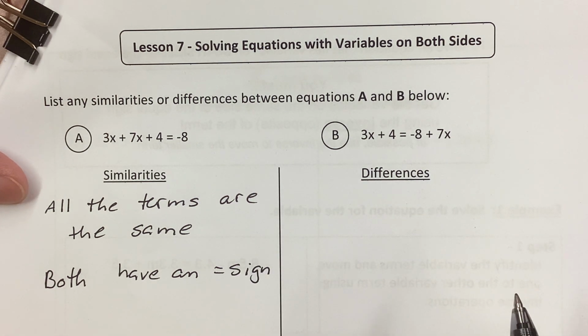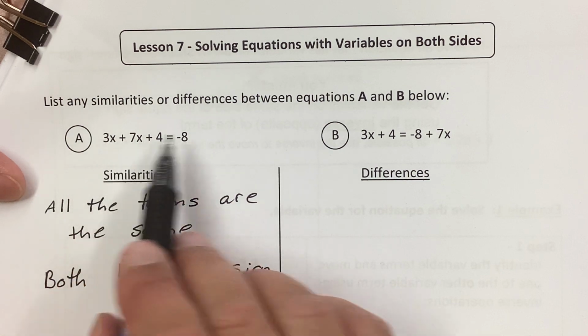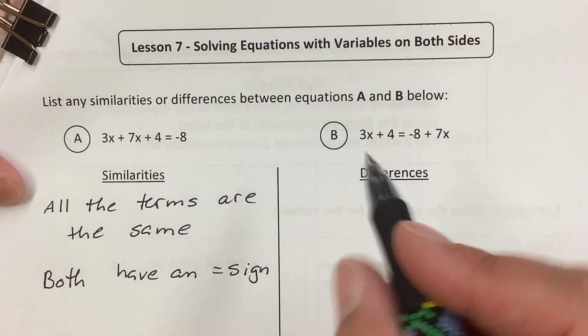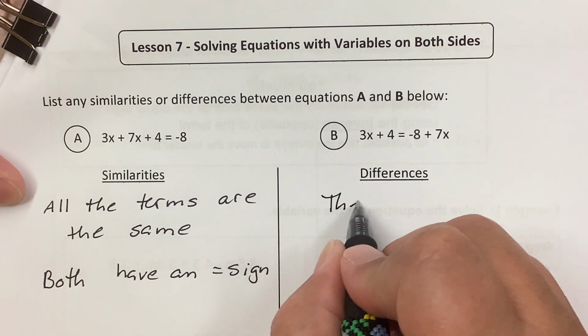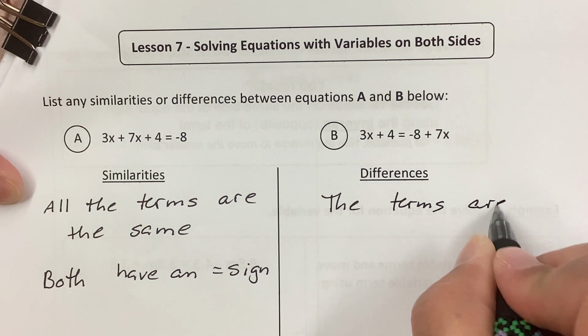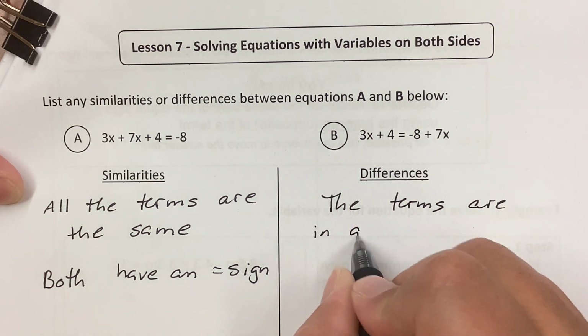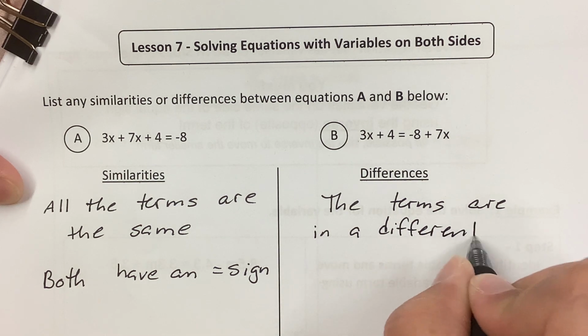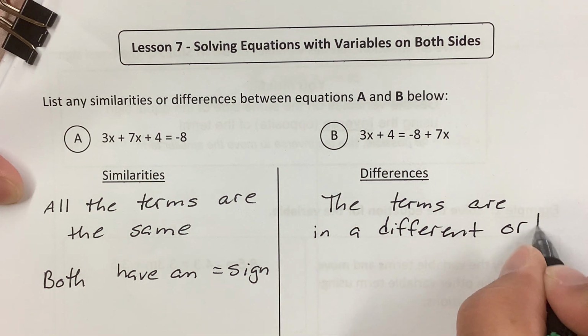What's the difference? 3, 7, 4, 8. 3, 4, 8, 7. Oh, difference. The terms are in a different order. What else is a difference?